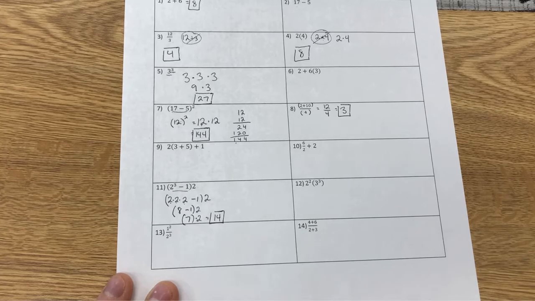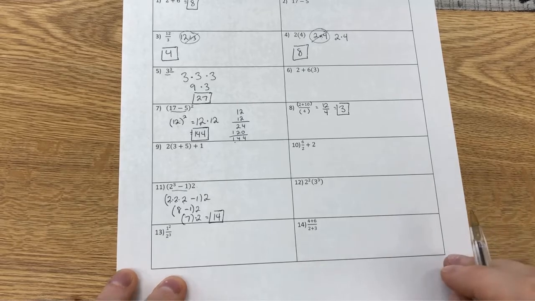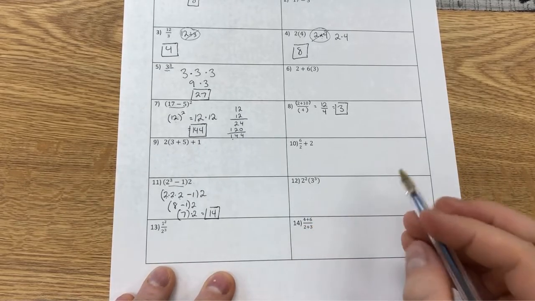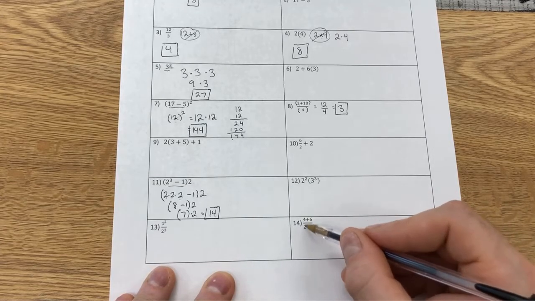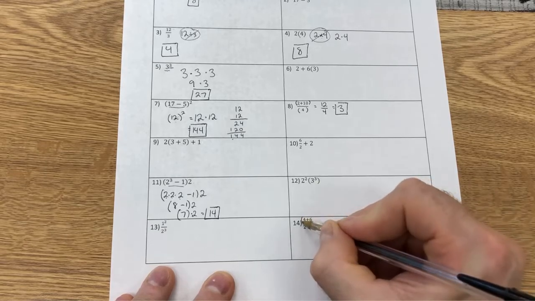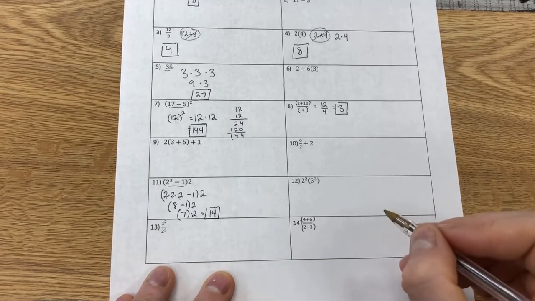And now the last thing that we're going to look at is this one right here. We have 4 plus 6 divided by 2 plus 3. Again, it looks like we'd have to divide maybe 4 by 2 and 6 by 3. That's not the case. We remember the fact that any numerator and denominator has an implied set of parentheses.